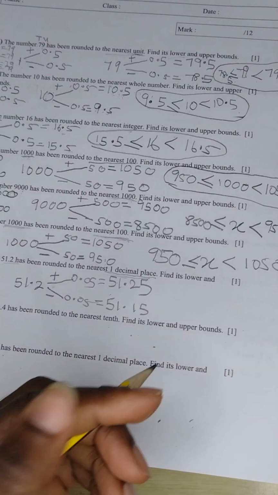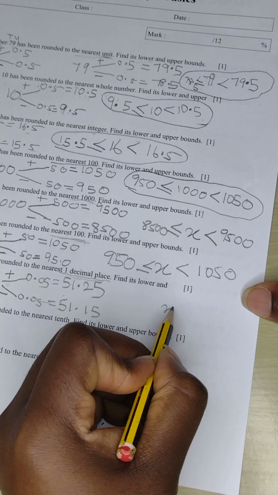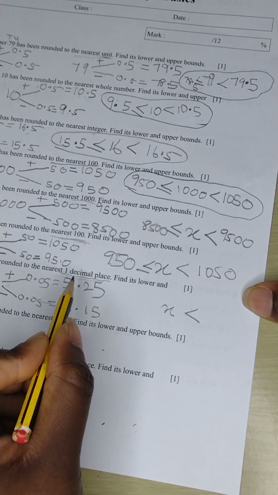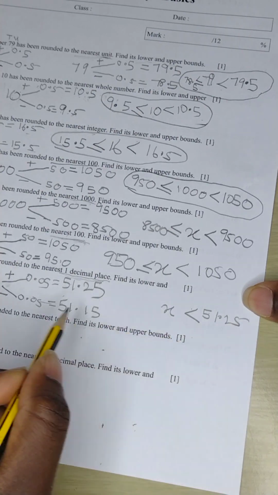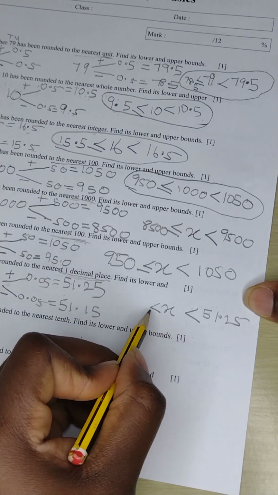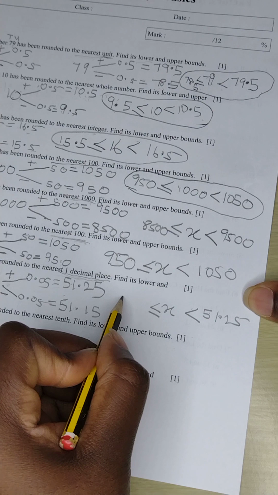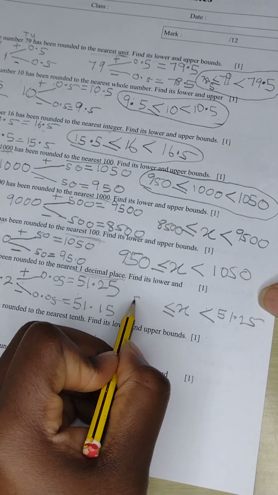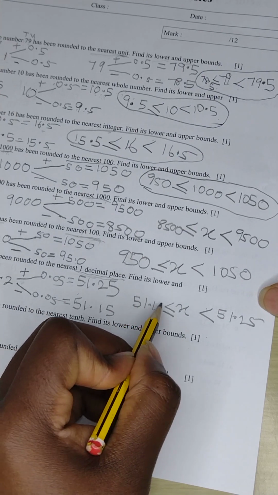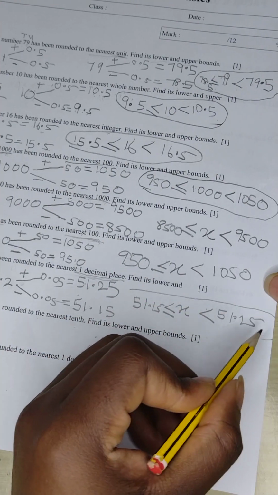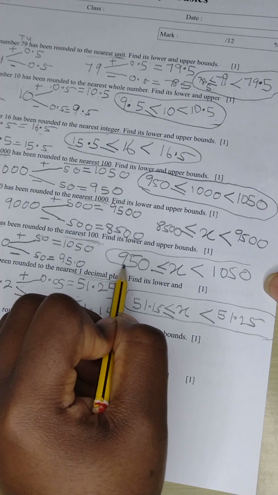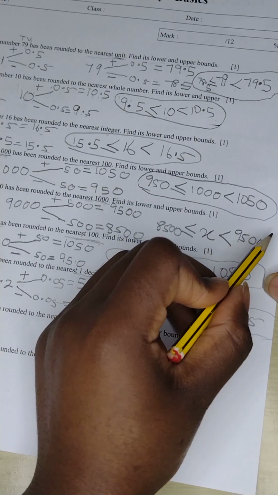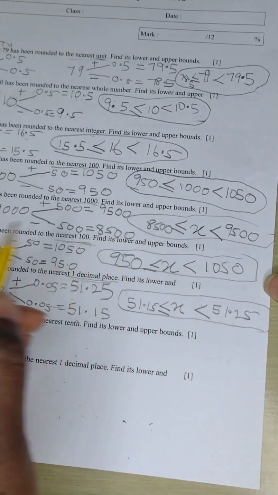Now we can write down our values. The bigger one comes here, 51.25, and the smaller one goes here, less than or equal to. So that's our answer.